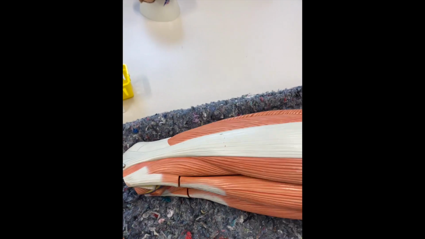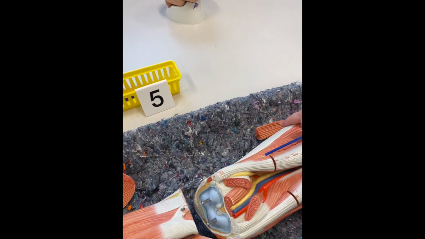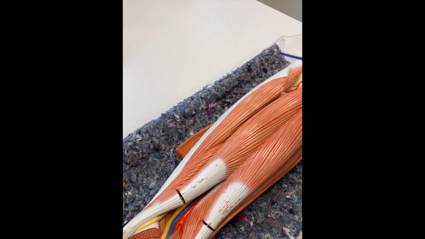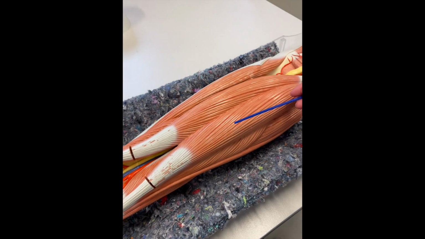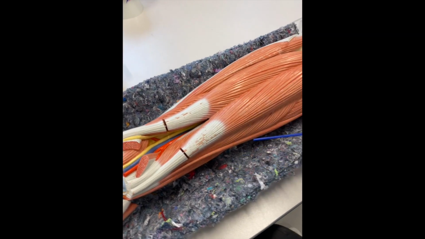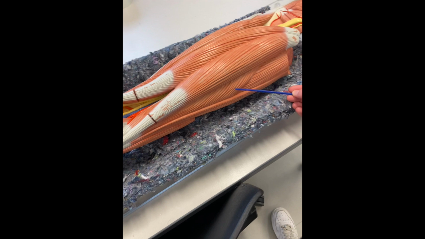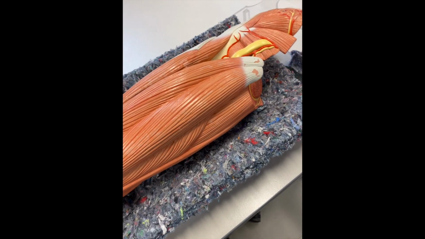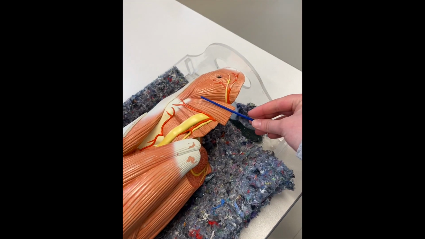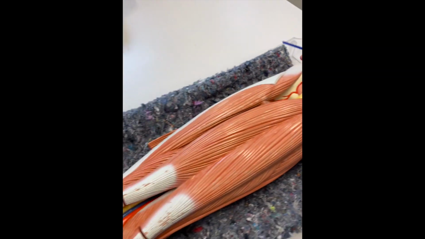On the back, this is your lateral side. You have your biceps femoris, the long and short head. And then here you have your semitendinosus and semimembranosus right here. And then next to the semimembranosus, you have your adductor magnus. That's a good way to remember that. And then again, your piriformis.